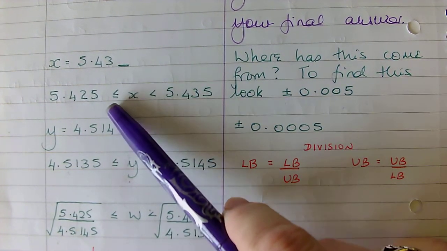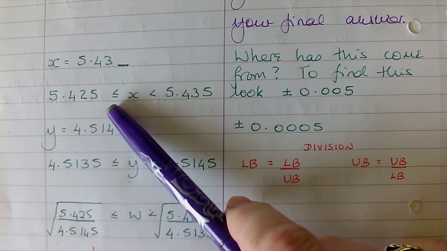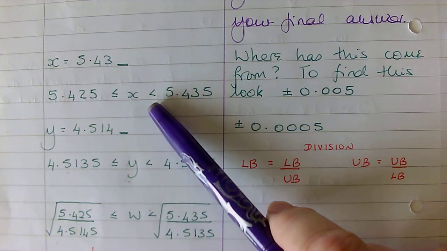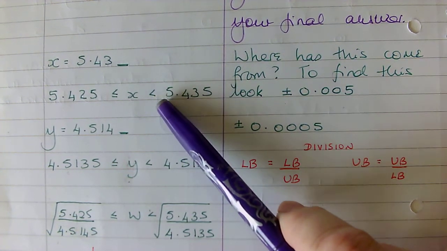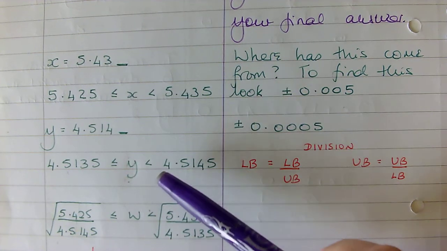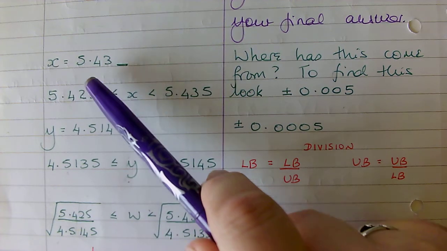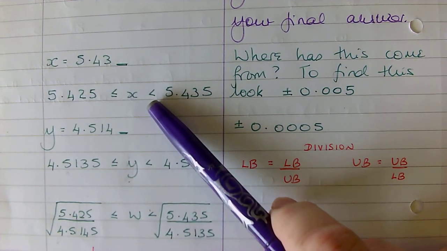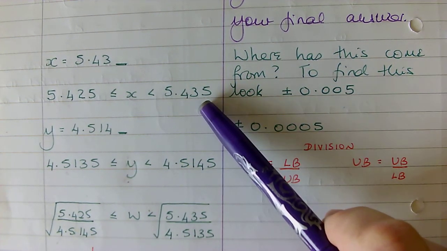Now you'll notice there's an inequality here. This one contains an equal sign, this one does not. Now this is a get out clause, if you like, to allow us to use this method, because ordinarily if we were to just look at this number on its own and round it, the result would be 5.44, which of course is not 5.43. But this less than but not equal to allows us to express the number in that way.